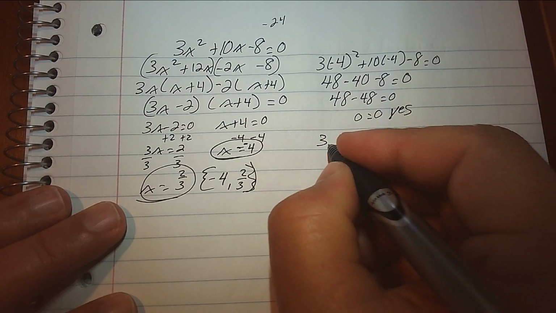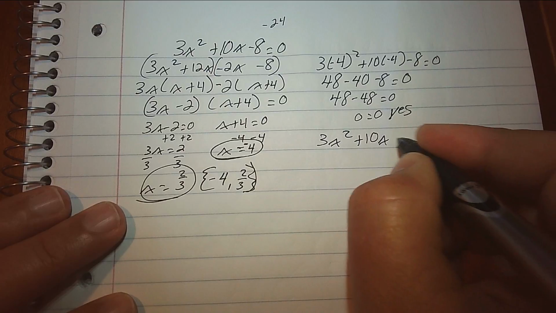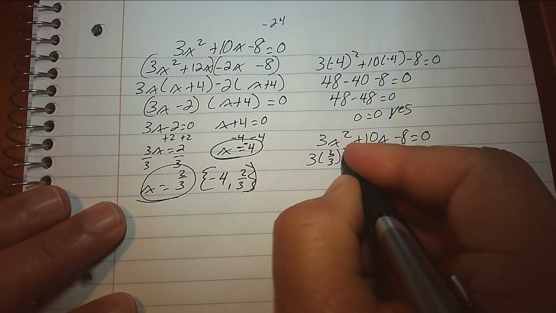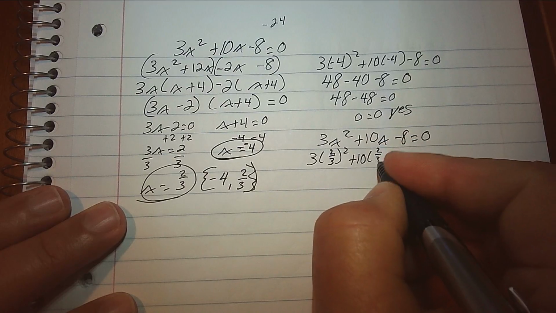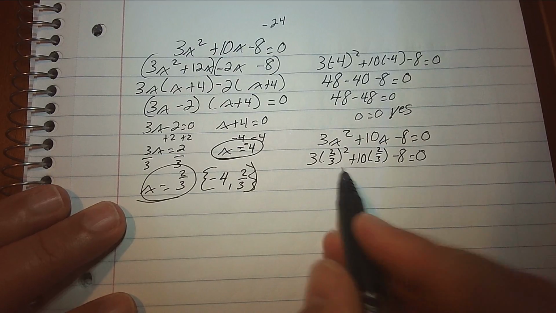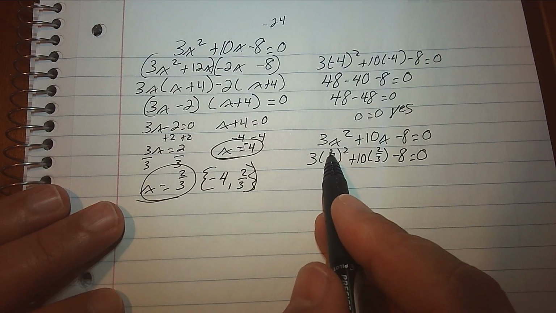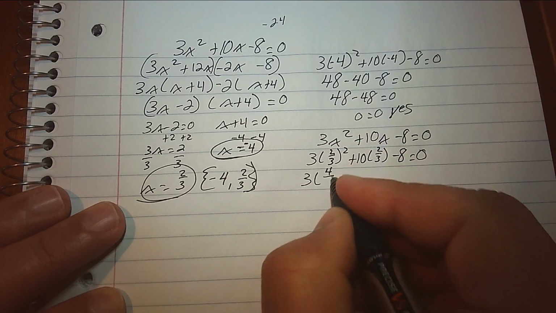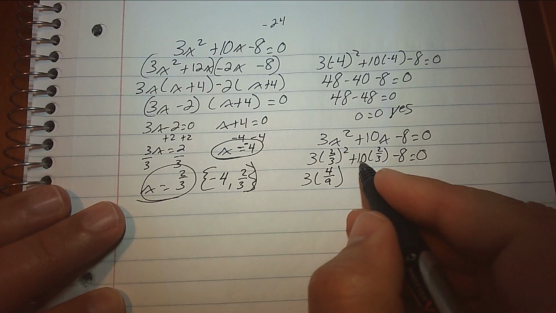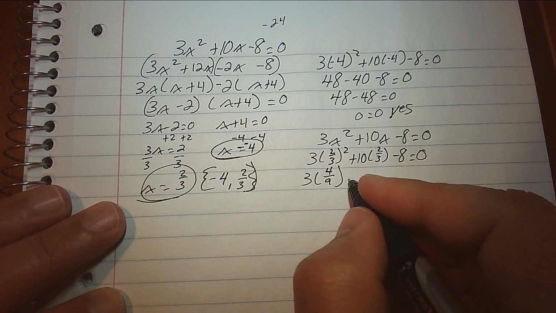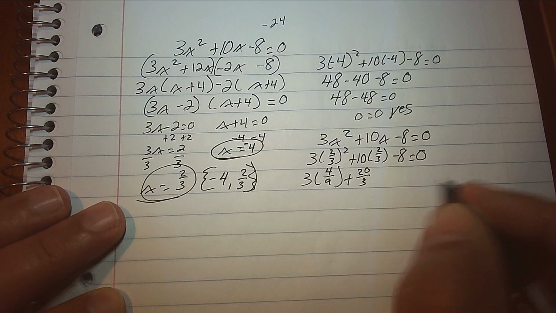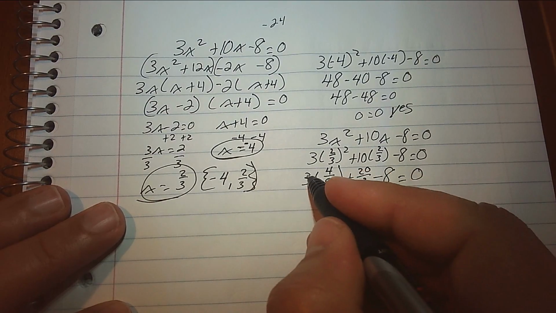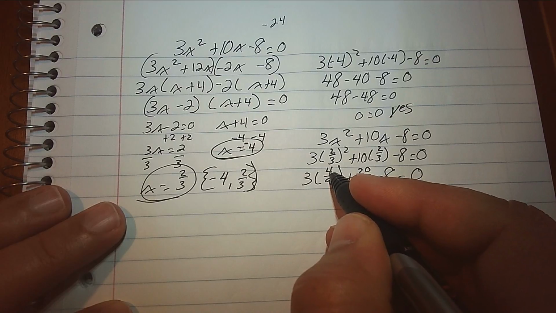So let's check 2/3. So we're going to plug that 2/3 in for every x that we see. So 2/3 squared means I'm going to multiply 2 times 2 and then 3 times 3. So I've got 3 times, I end up with 4/9. And then 10 times 2/3 ends up being, we'll just keep it as 20/3 minus 8. So 3 times 4 is 12, 12/9.